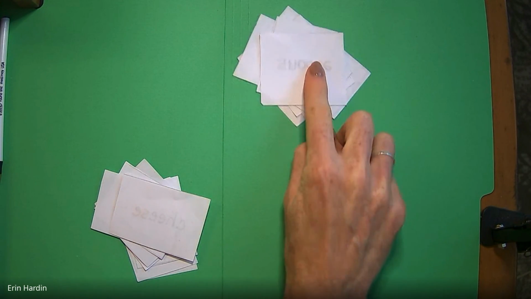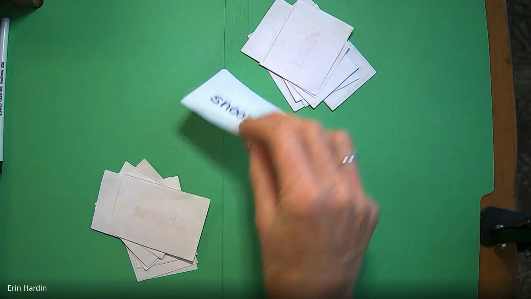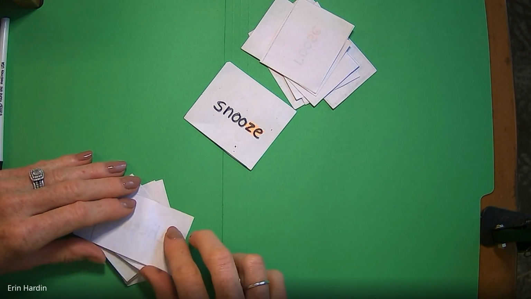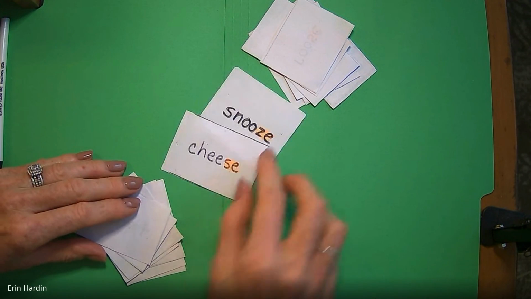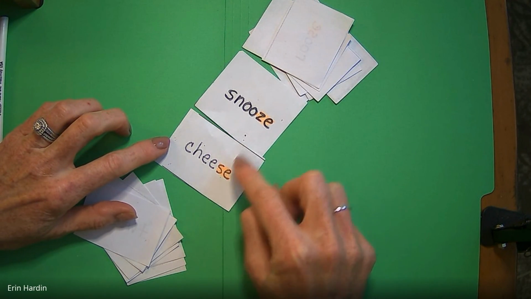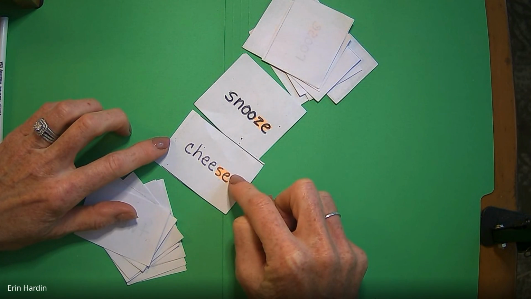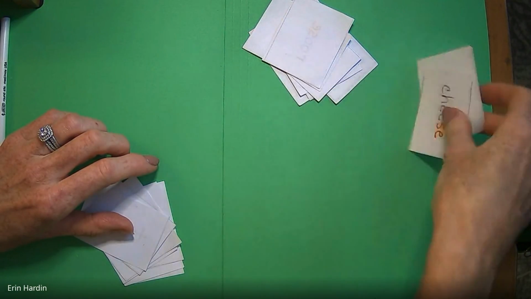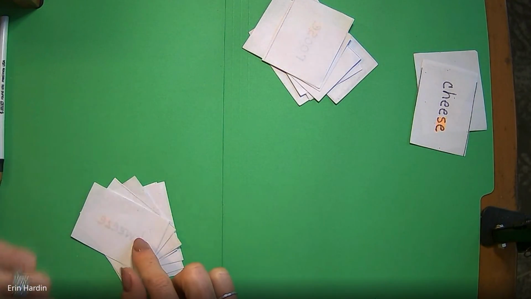So player 1 is going to turn over a card. This is player 1's turn. And they're going to read their word, snooze, and they're going to ask their partner to turn over a card too. And then that player 1 is going to read both words. Snooze, cheese. Do they have the same ending sound? Yes, they have the same ending sound. So player 1 gets to keep those cards. They have a match.